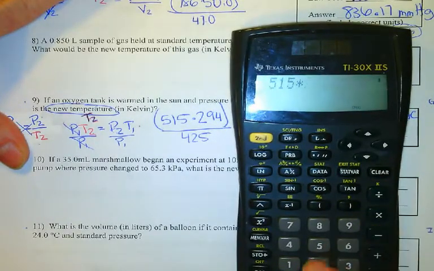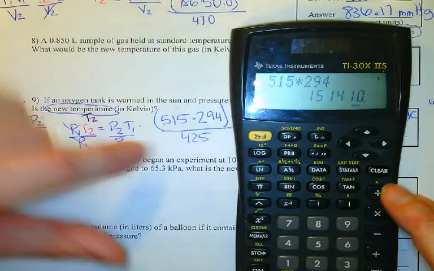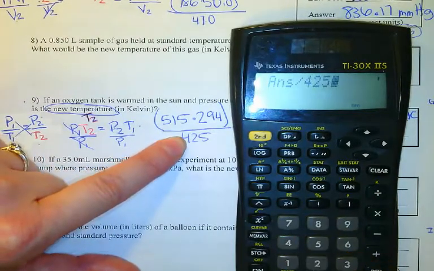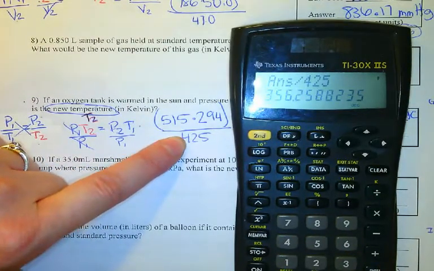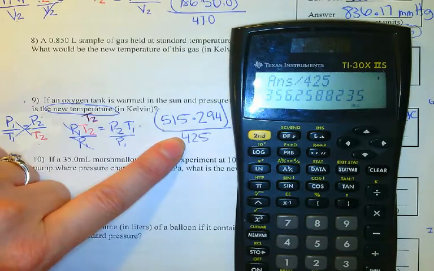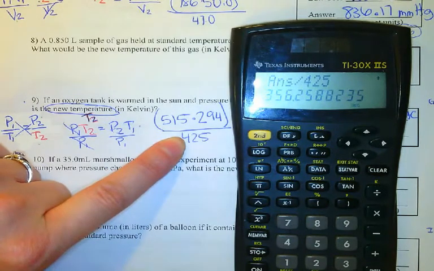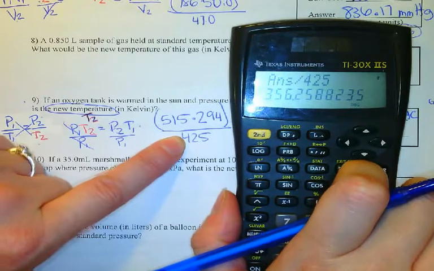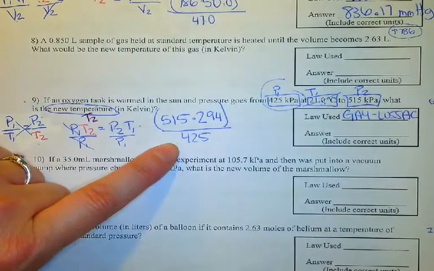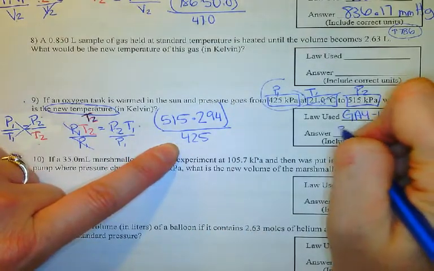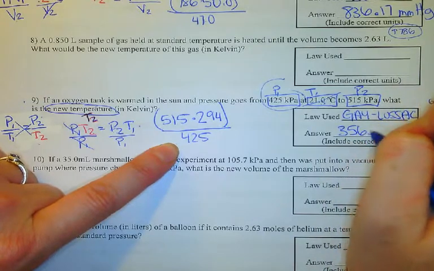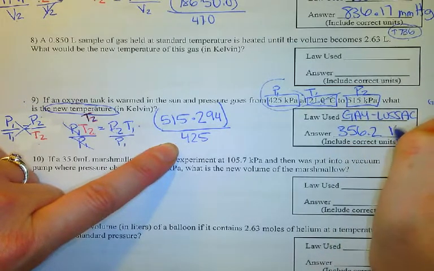Okay, now we just hit enter. 515 times 294. Whoops, that's not it. 515 times 294. Okay, now divided by 425. That should get me, let me just double check my math here, good deal. 356.2, and that's the temperature, so that's Kelvin.